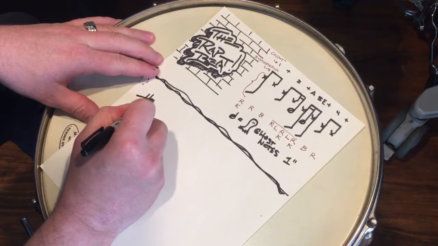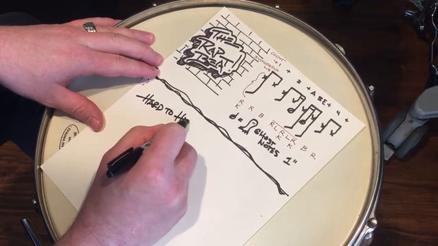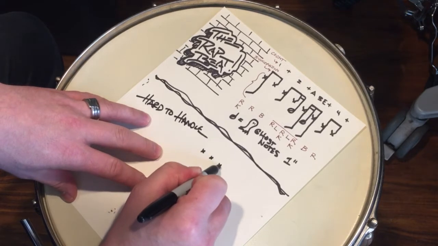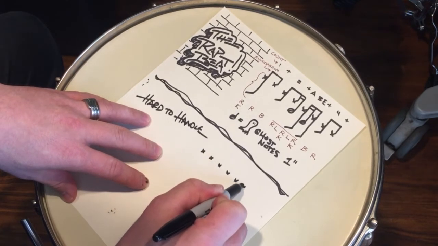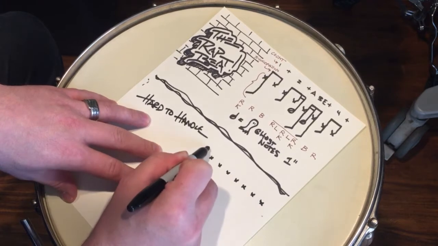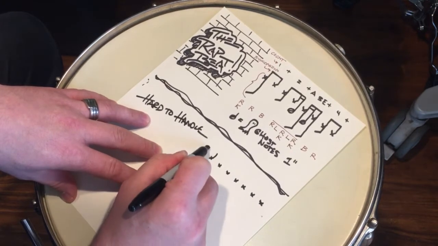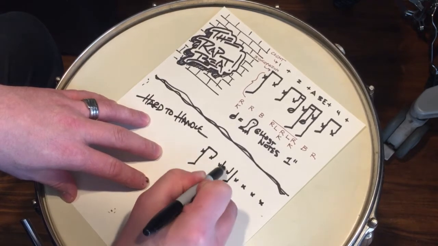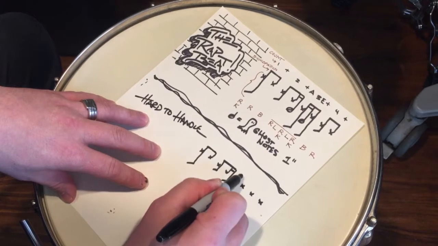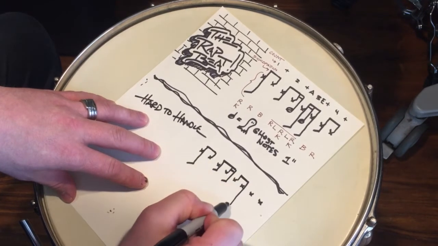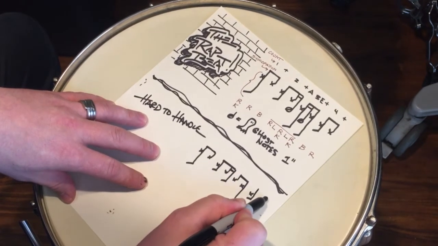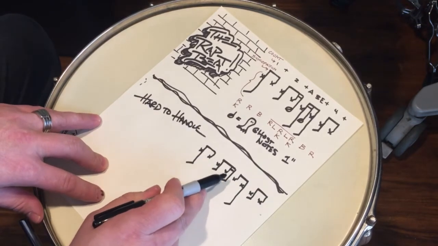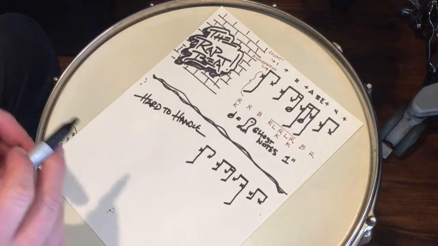Our next beat is going to be Hard to Handle by the Black Crowes. 1 and 2 and 3 and 4 and. This beat is exactly the same as the rap beat, minus 2 hits. One and 2 and a 3 and 4 and.